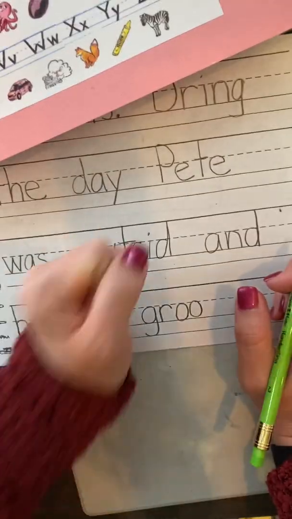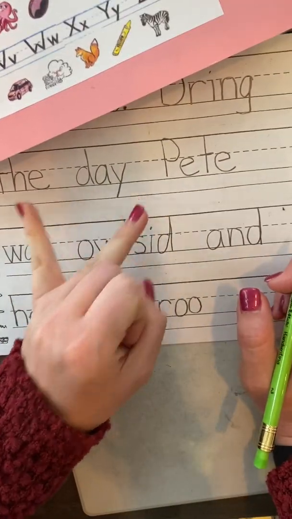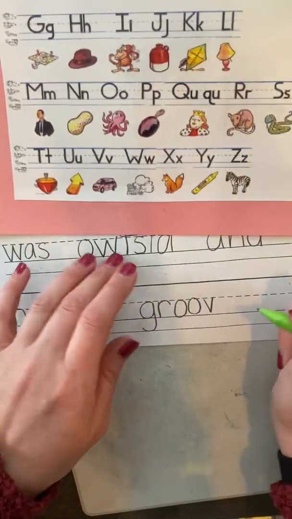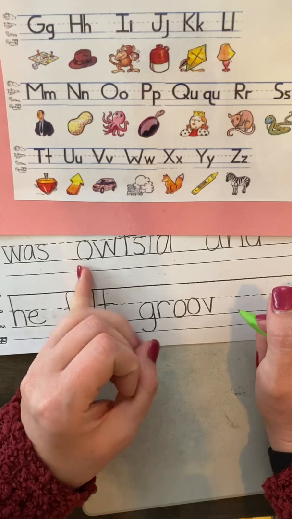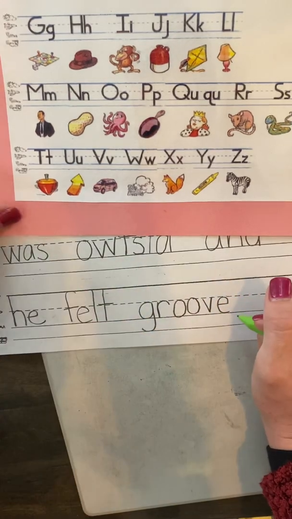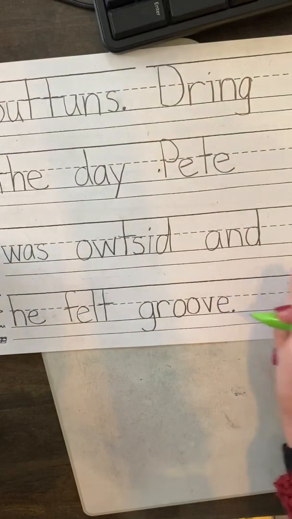So groovy. V. V-E. V. V says v. E. V-E. E. E saying its name. Okay, then it's the end of my sentence, so I need a period.